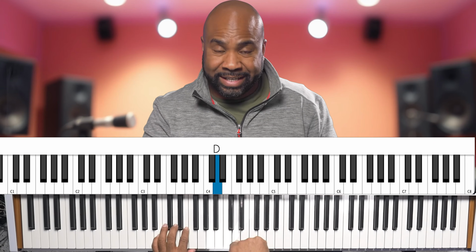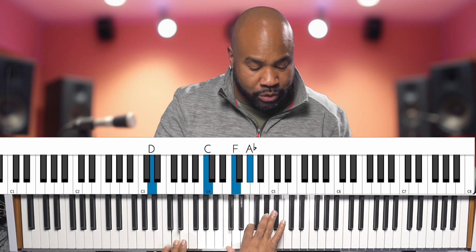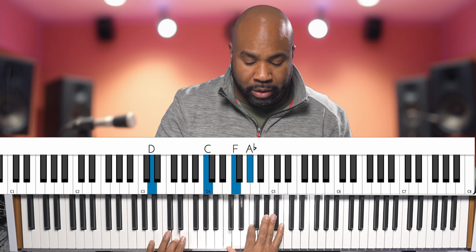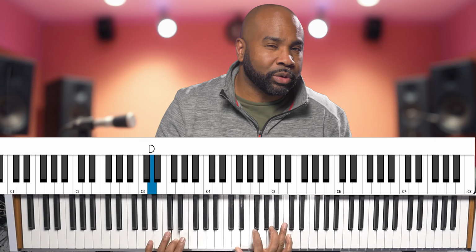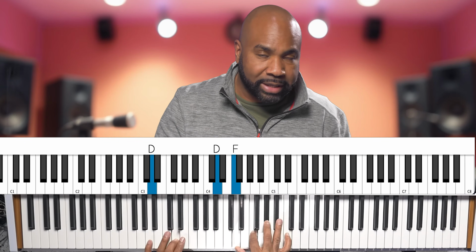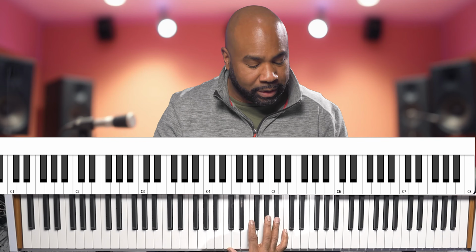C is 1, and D is 2. So we do the 2, okay, 2 chord. So it's a D minor chord, but it's a special kind of D minor 7 chord, right? And it has this A flat added to it. That's all you need to think about right now.